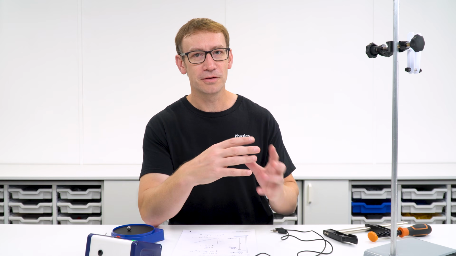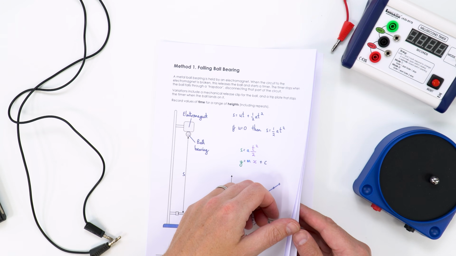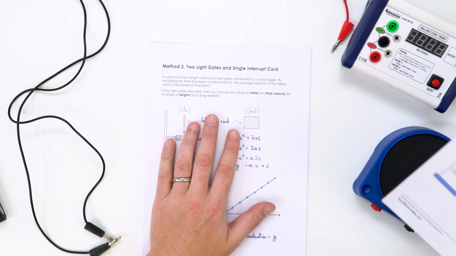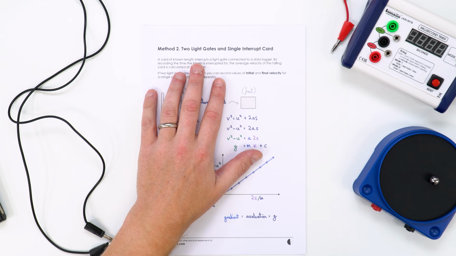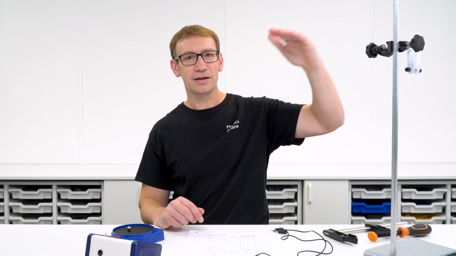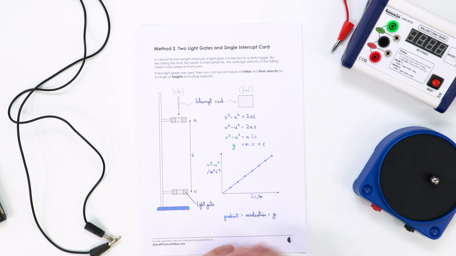The first one is the falling ball method, the kind of standard trapdoor method, and I'm going to show you a setup of some equipment that I found works really well. The second method you could use would be using light gates. Again, you can have a falling object, and in this case it might be either a combination of 1 or 2 light gates. So you can use 2 light gates to get a start and a final value for velocity, and you might use something like an interrupt card in order to do that.